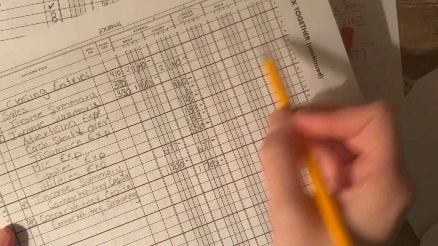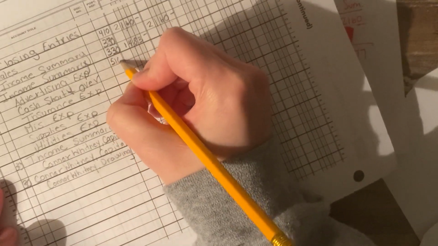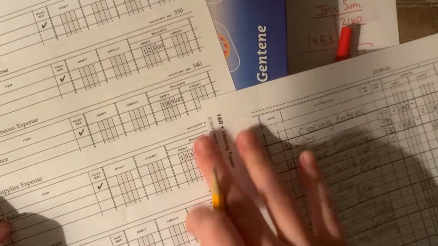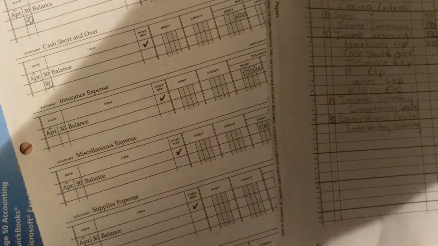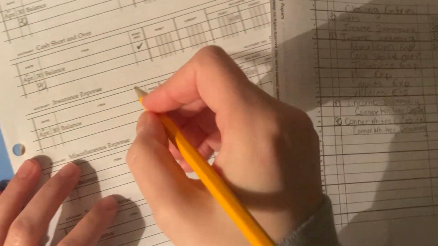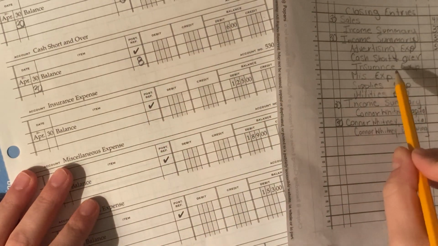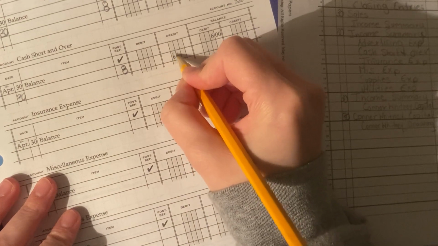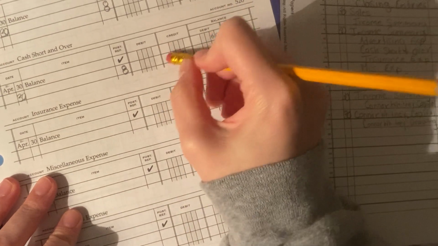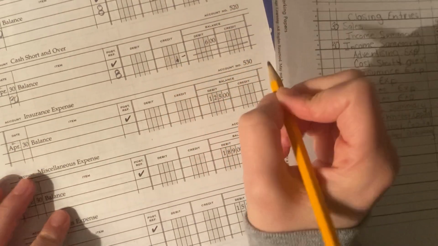We come over to the worksheet, and we write 510 in advertising expense. That's the last step we do. Now cash short and over. We write the 30th. Hope you guys saw that. 30th, post reference 8, and the balance is $6 in the credit. Not 600, 6. Okay, 0 that one out.